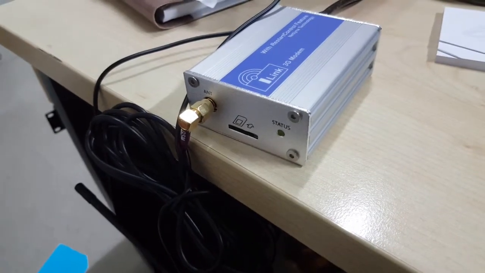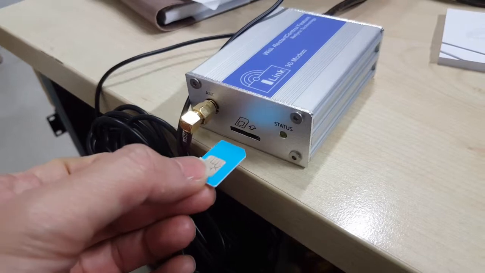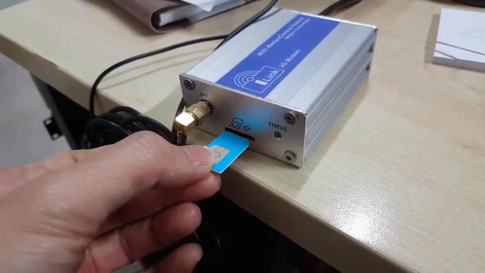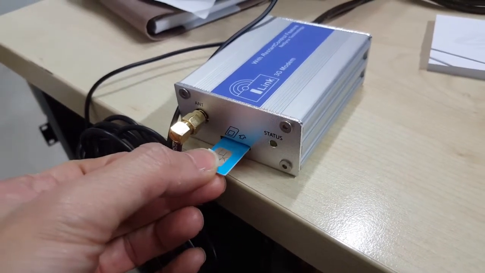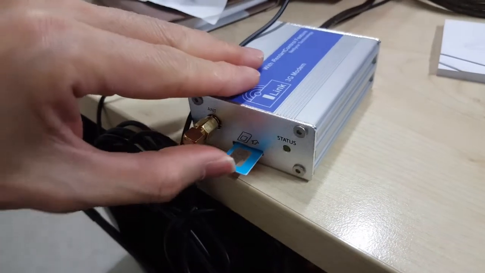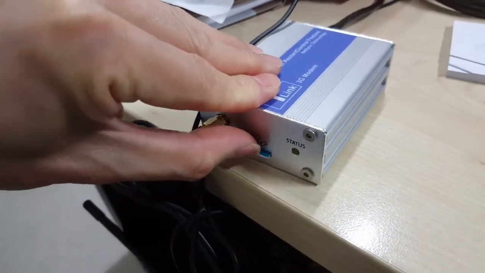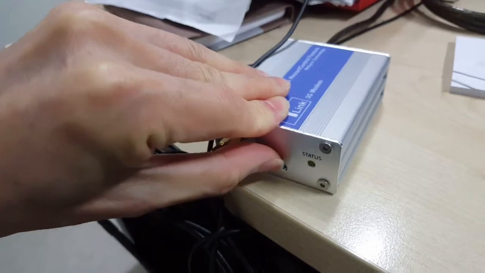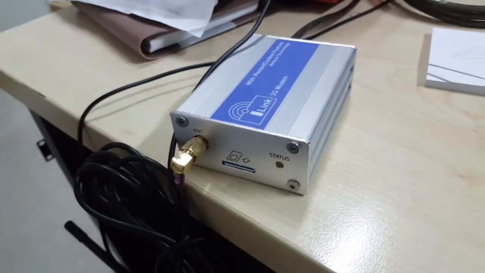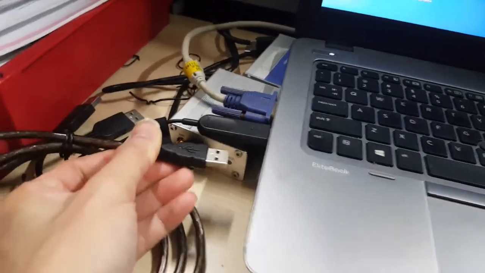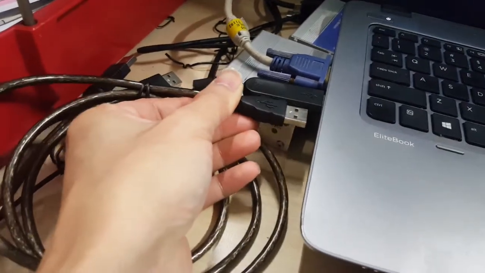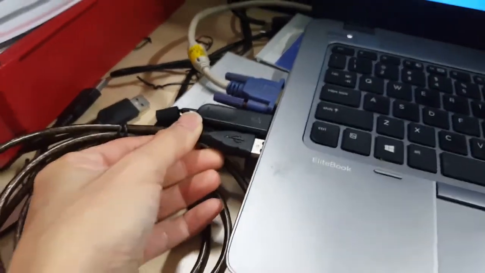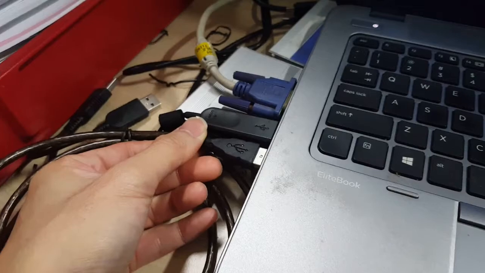To install the modem, first you insert the SIM card into the slot here in this orientation and push it in until you hear a click. Next, you insert the USB cable into your server or PC.